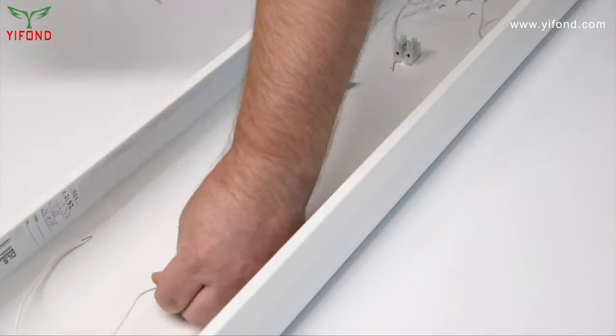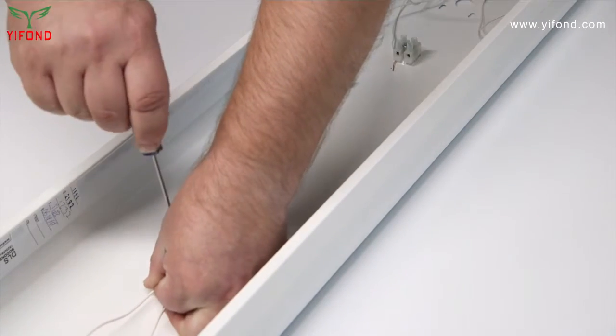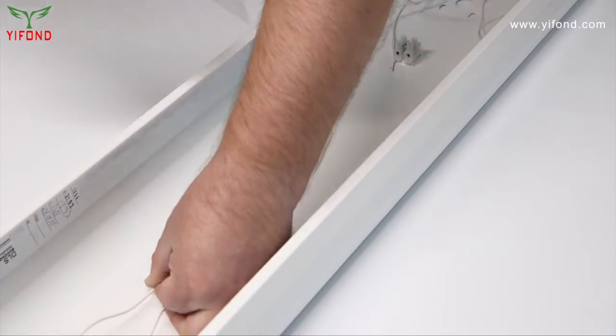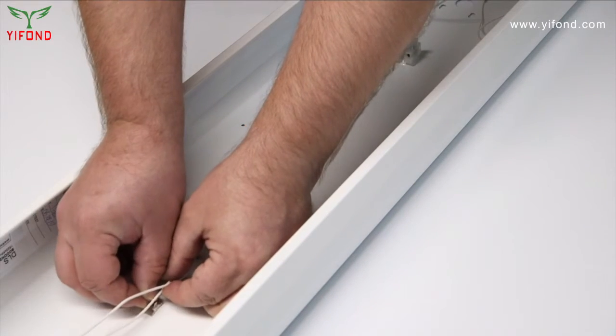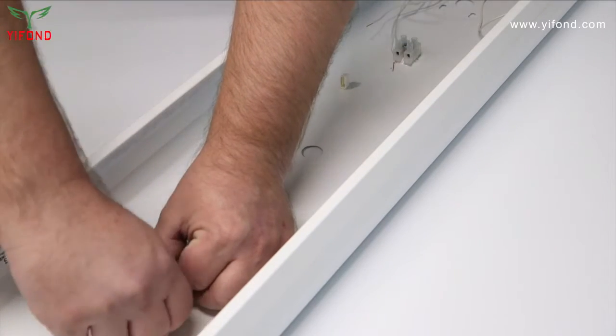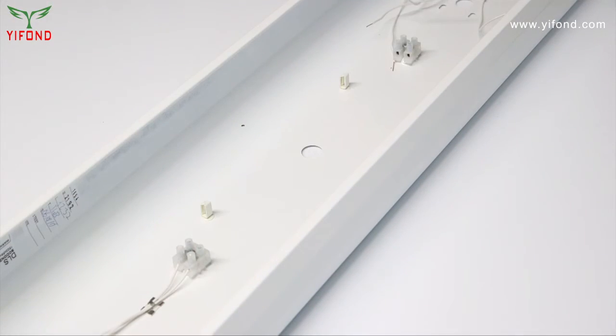In this fitting, we will need to use two terminal blocks as the wiring is not long enough to connect into the existing input terminal. It is important to select a terminal block that is suitably rated for the application. The terminal block that we are using here is rated at 16 amps.